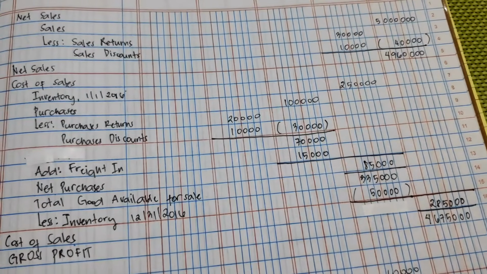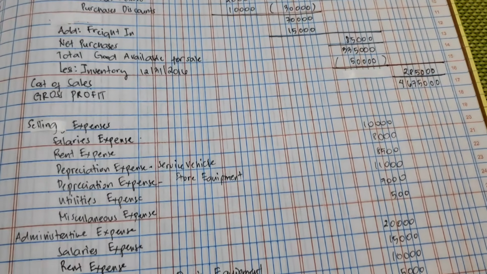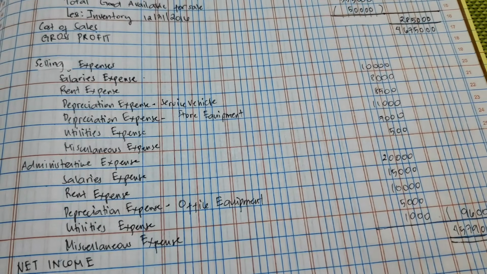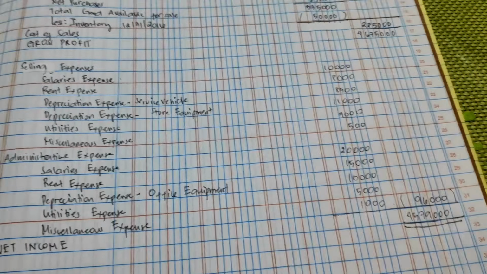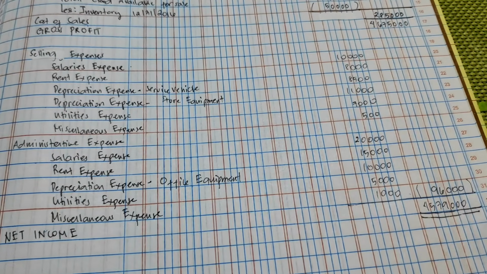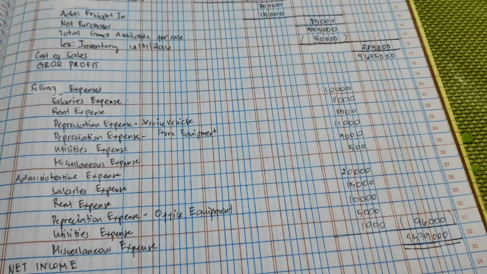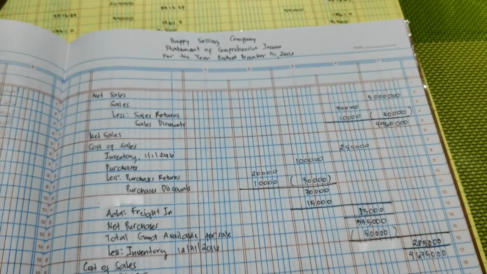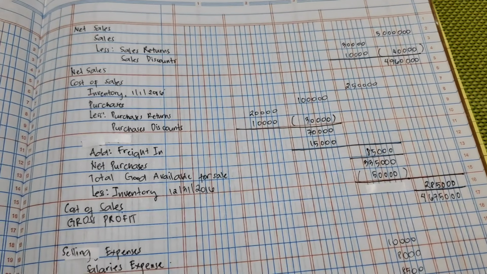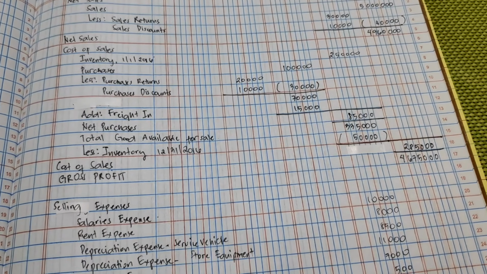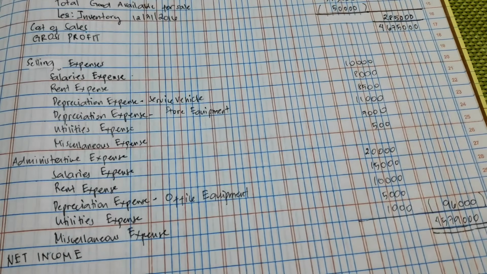Then identify the gross profit. And then lastly, identify the selling expenses and administrative expenses for you to come up with the net income or maybe a net loss. It is called multi-step because there are many steps of subtracting and adding, until you reach the final amount.